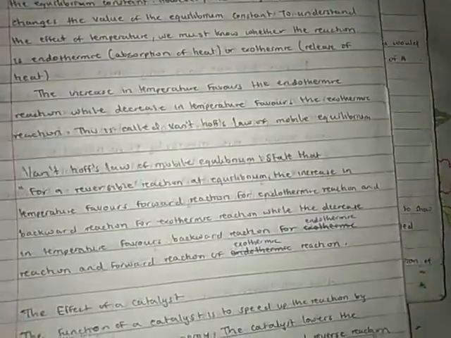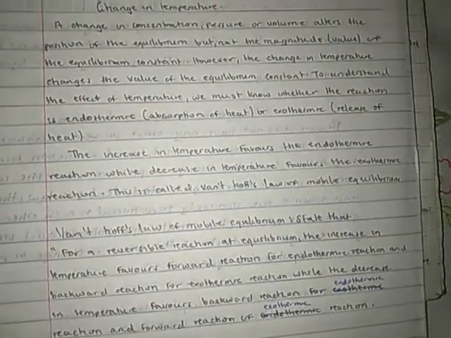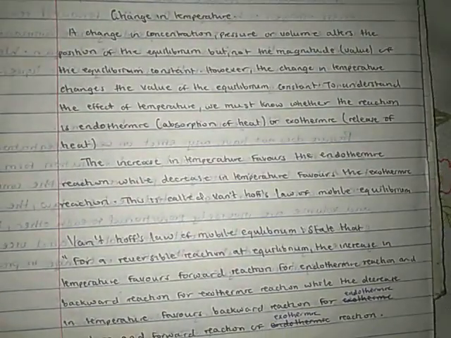So at this point we will end here, and in the next video we will look at the change in temperature and the validity of the law of mobile equilibrium.